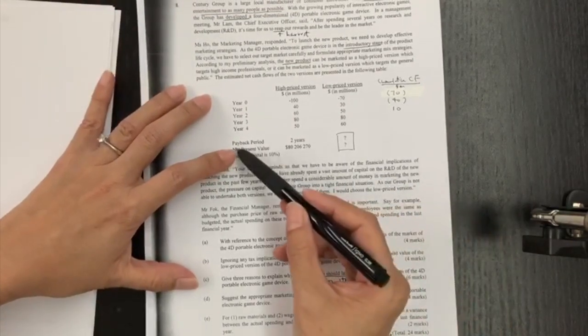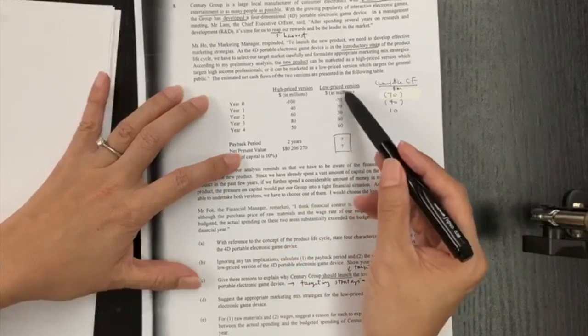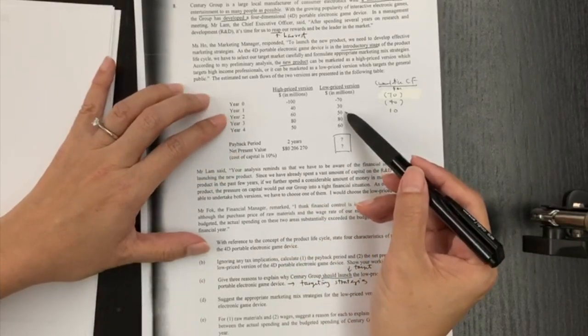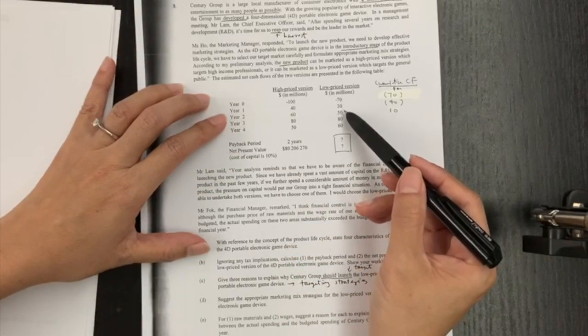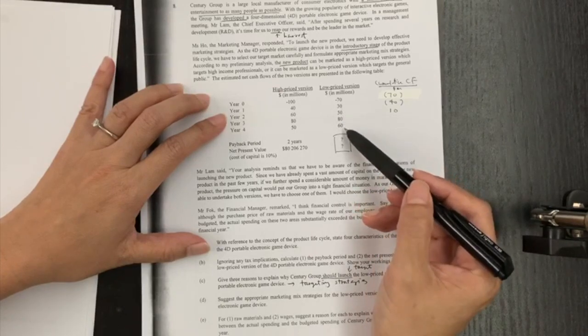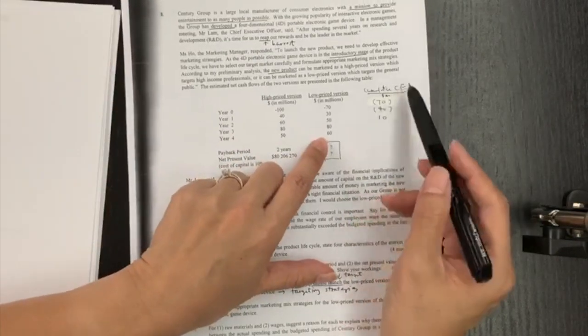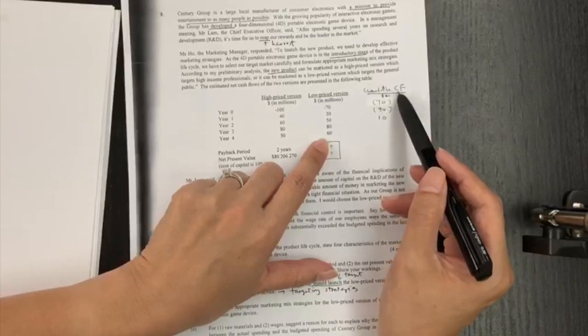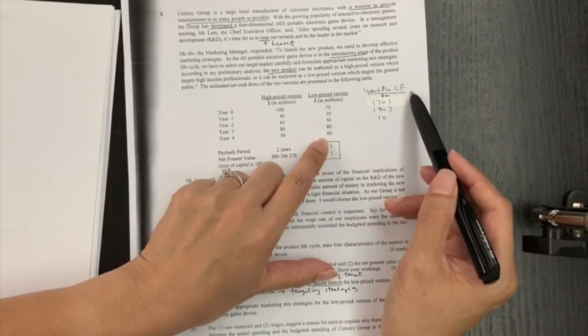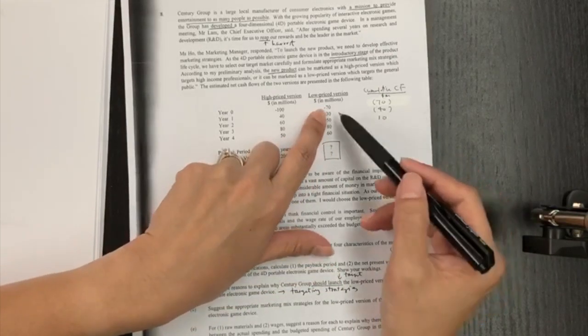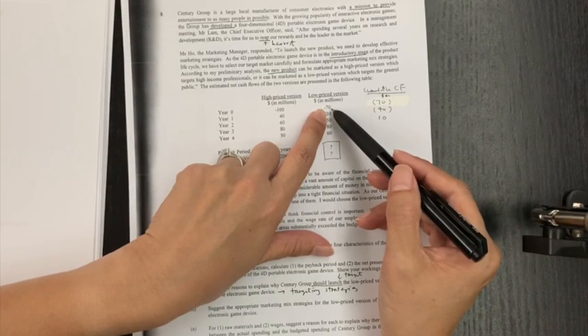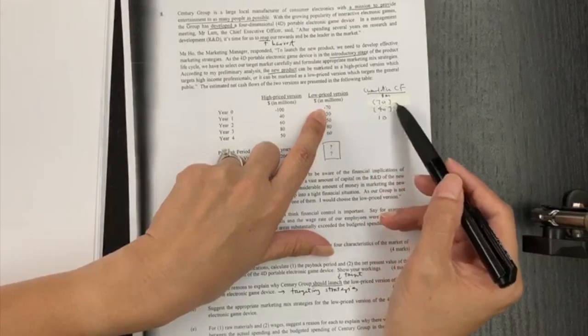So to calculate the payback period for the low-priced version, you look at this cash inflow, which is not the same, which is not regular, is that right? Therefore, we need this column, the cumulative cash flow, to analyze step by step. Negative means cash outflow, and this is also the cash outlay. So we have this negative.